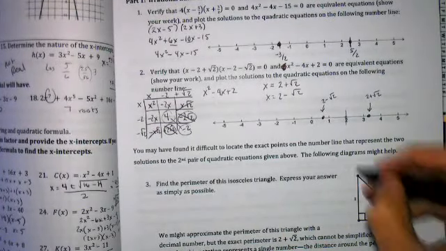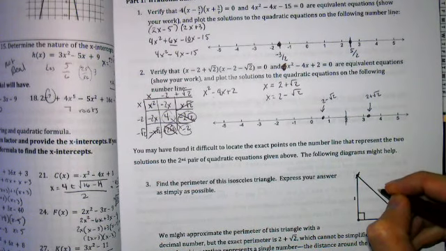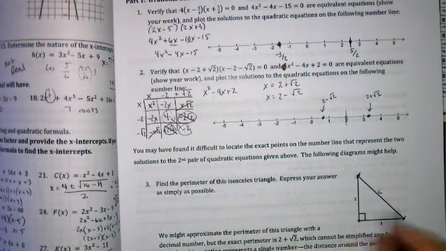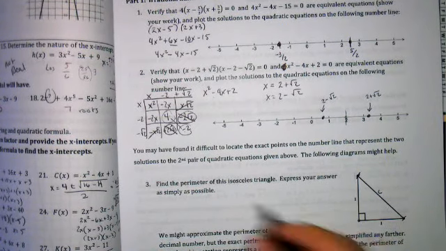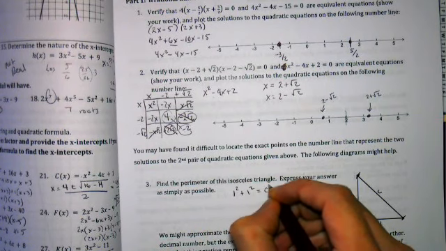So I want to find the perimeter. In order to find the perimeter, I need to find this length. I'm going to call it c, and the reason I'm going to call it c is because we can use the Pythagorean theorem and say 1 squared plus 1 squared equals c squared.